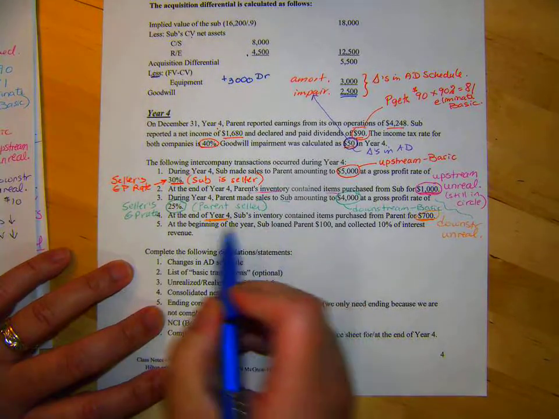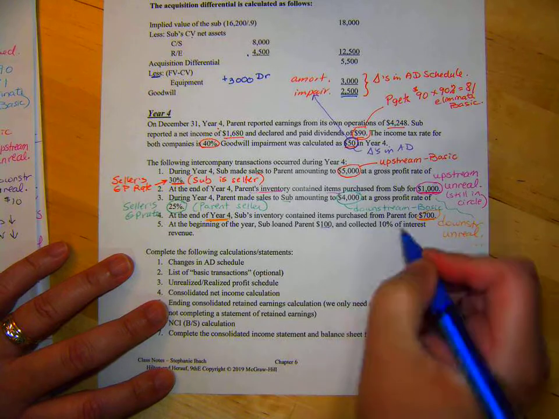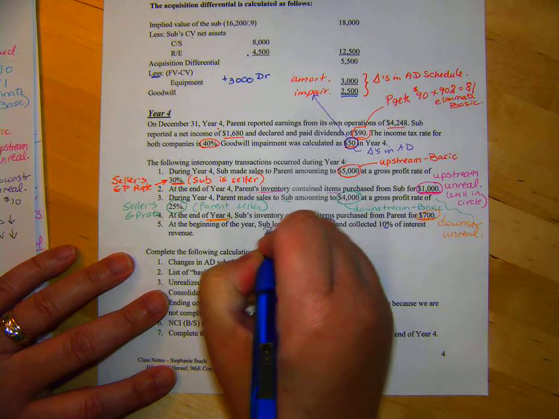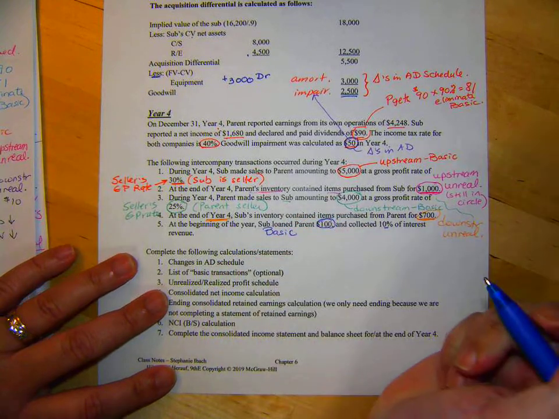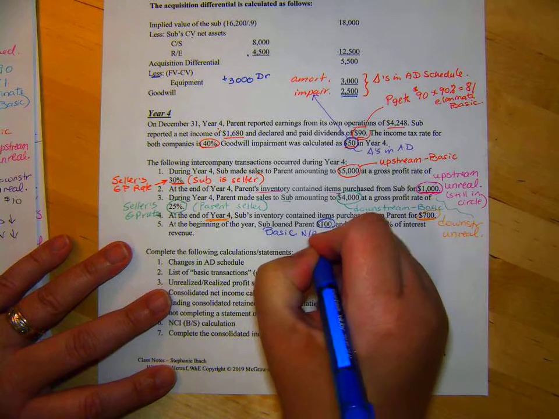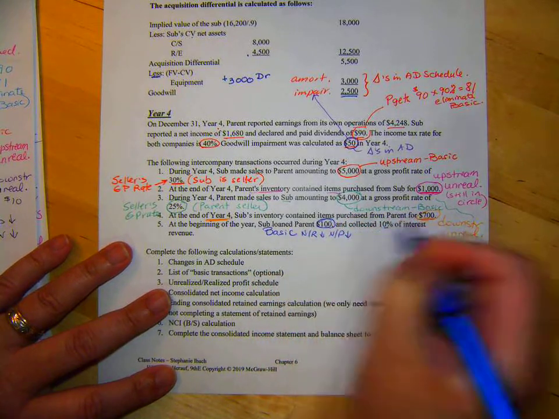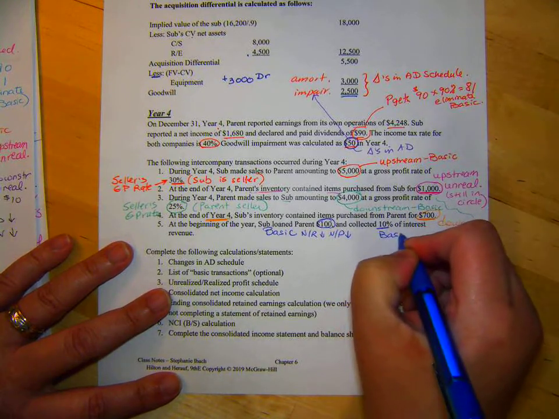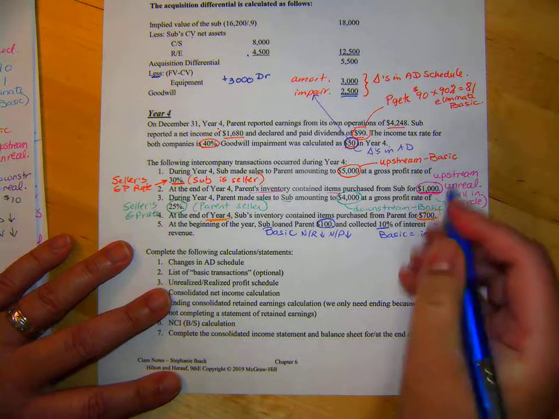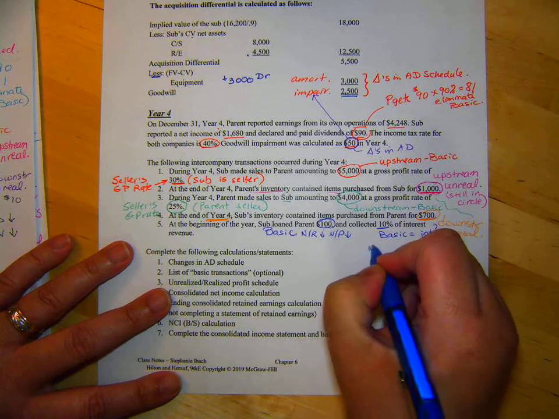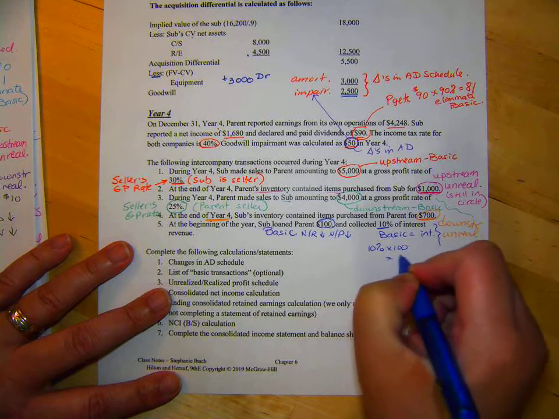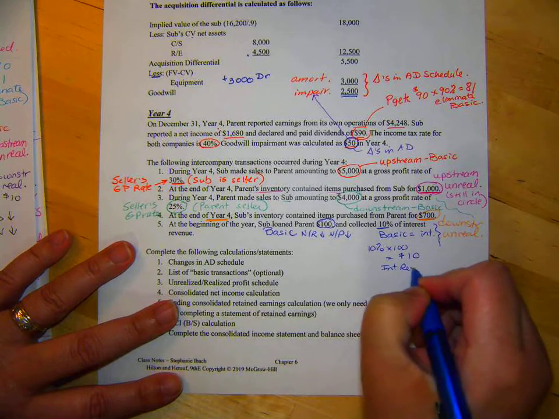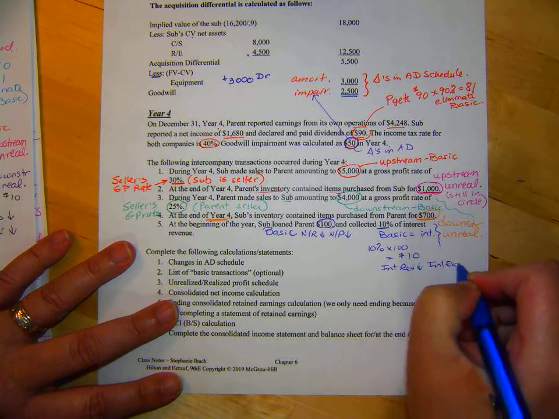Now, at the beginning of the year, sub loaned parent 100 and collected 10% of interest revenue. This 100 is a basic, and that's note receivable and note payable. And this 10% is going to be basic also. It's going to be interest, and we might as well just calculate it now. 10% times 100 is $10. So interest revenue is going to go down, interest expense is going to go down.